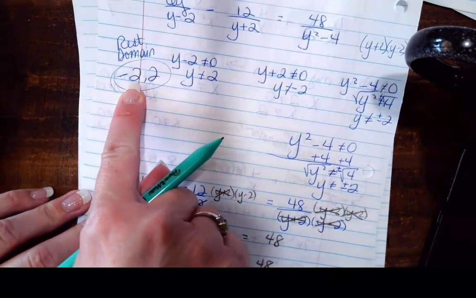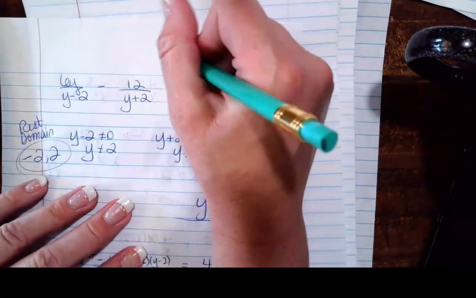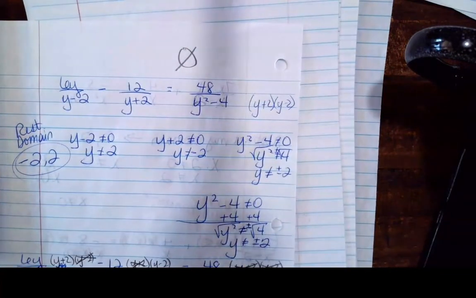They are both extraneous. So your solution to this is the empty set. There is nothing that will make this thing work. Absolutely nothing that will make this thing work.